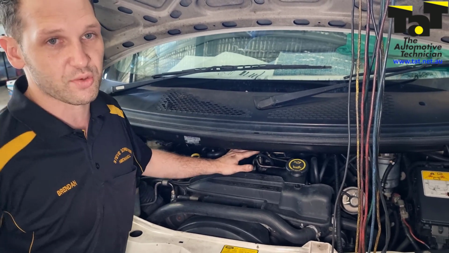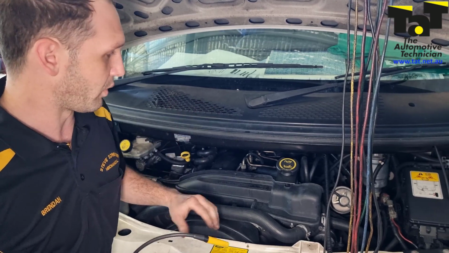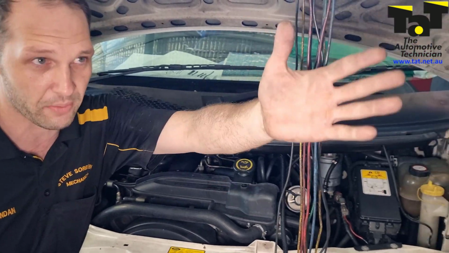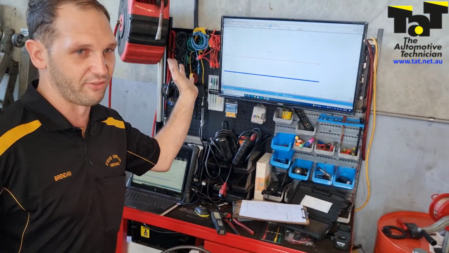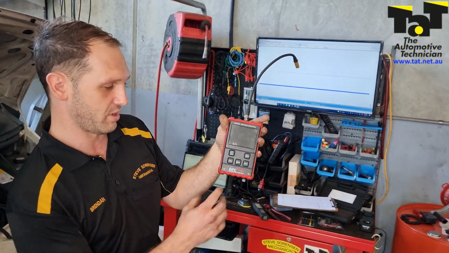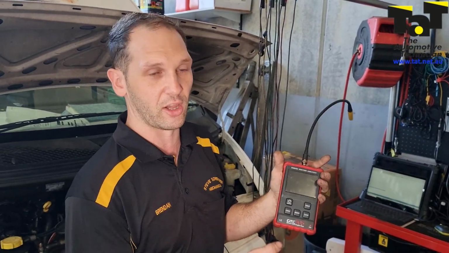Now, there are various ways you could do that. Any inductive way is going to be the easiest. So we could use an amp clamp up on the scope, which I've got now when I'm on cylinder 4. There is no current happening on cylinder 4, that's great. We could also use, you may have seen me use this, the GTC 505. Technically it's a petrol ignition analyzer, but essentially it's just an inductive probe as well.